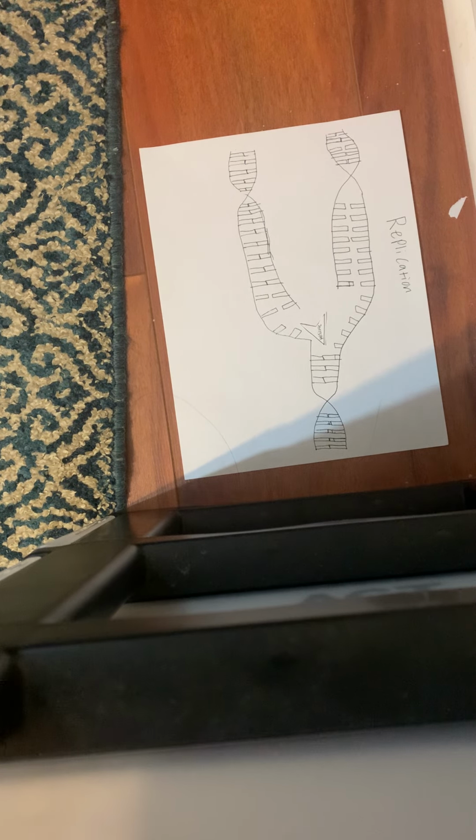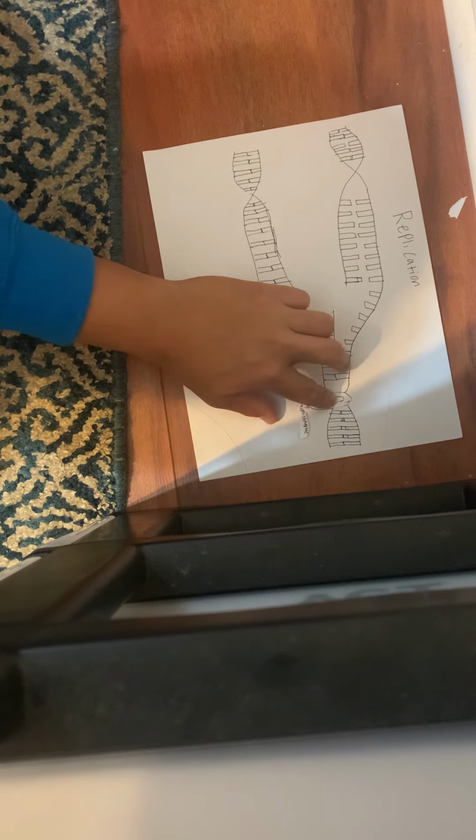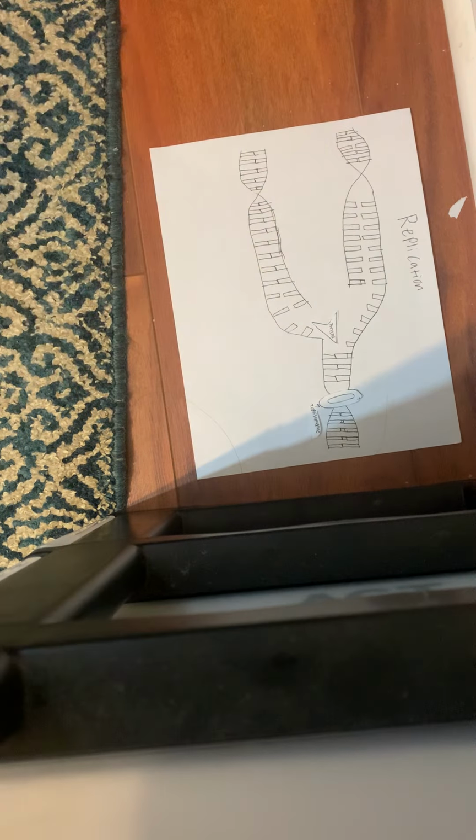This creates replication bubbles. Next, a group of enzymes called topoisomerase work to untangle the supercoiling of the DNA double helix ahead of the replication fork, which is represented by this here. It goes right there. After that, an enzyme known as DNA primase synthesizes short RNA sequences called primers. These primers serve as starting points for DNA synthesis, which is shown by this.